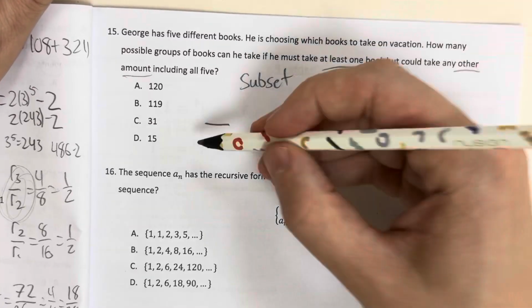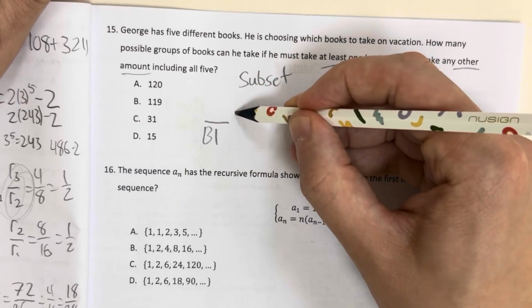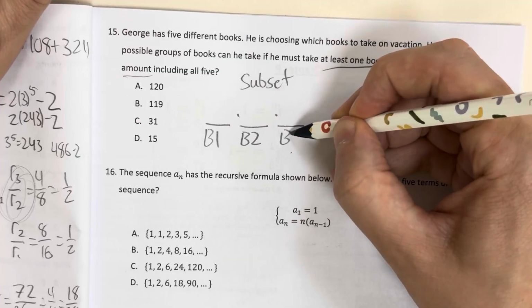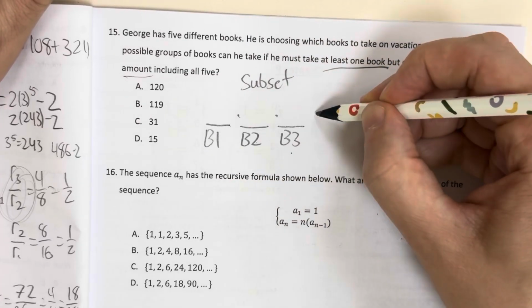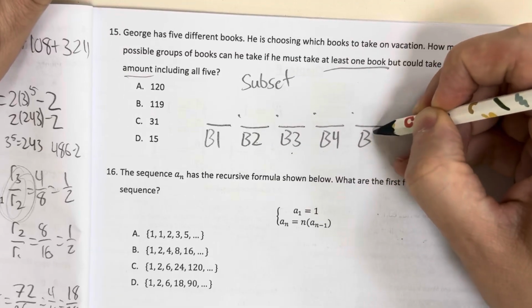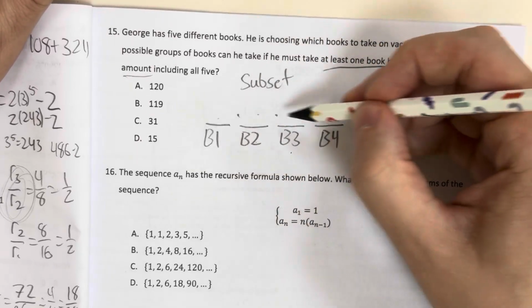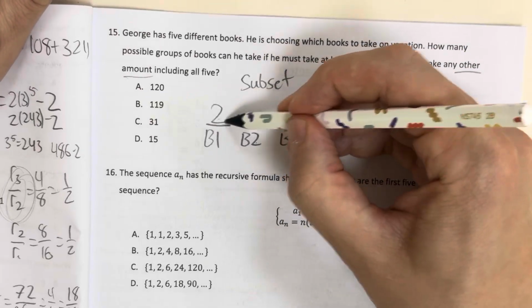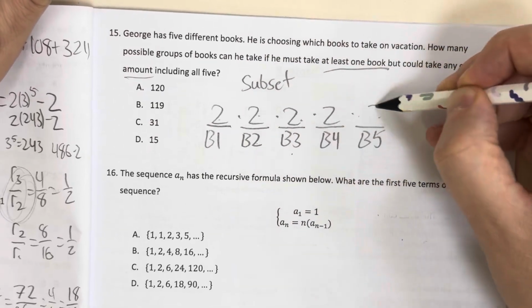And so remember, we had a lot of these with like pizza toppings. And the logic is, okay, treat this as a set of 5 binary choices. We've got book 1, book 2, book 3, on down the line to book 5. And you're just saying yes or no to each of these books. So you have 2 choices for each of these books.